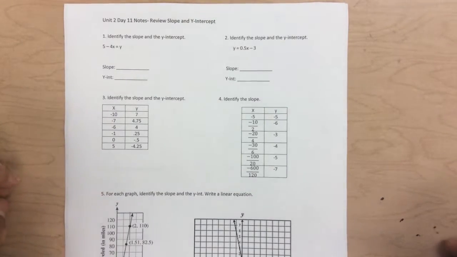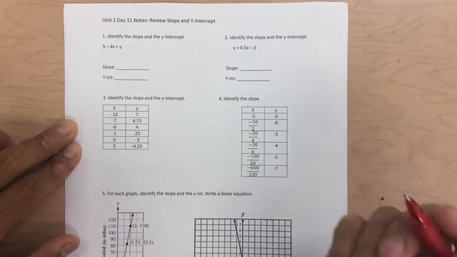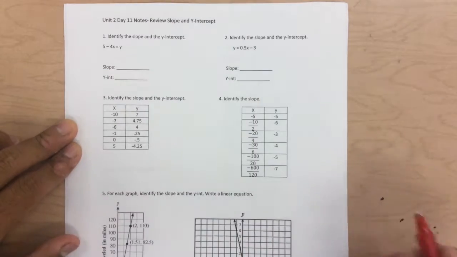Okay, so today we're going to do Unit 2, Day 11, which is just reviewing the slope and the y-intercept. So let's go ahead and get started. Number 1, identify the slope and the y-intercept.